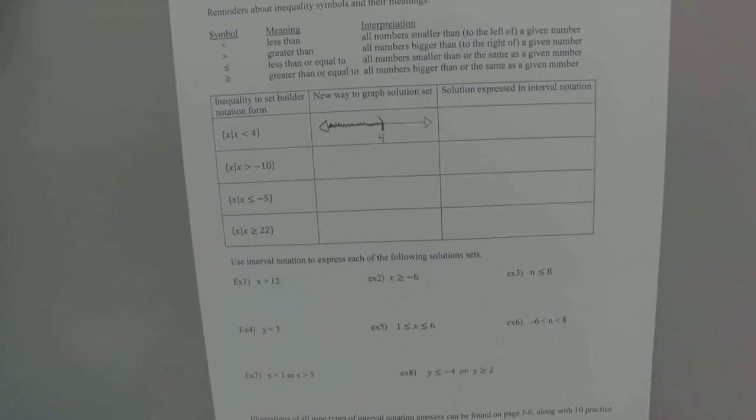Have you guys ever done this before but used open circles, closed circles? You know what I'm talking about? It's the same idea. An open circle means up to but don't include it. So a parenthesis is equivalent to an open circle. You go up till 4 but don't include 4. 3.9999999 is okay, but 4 is not, all right?